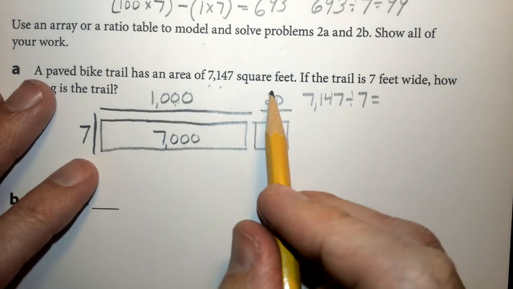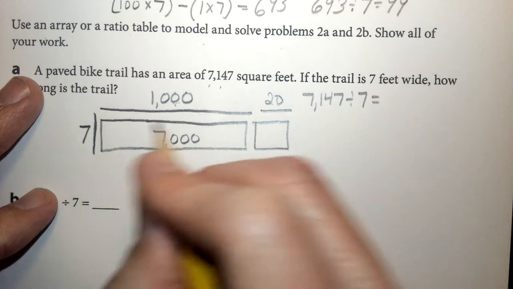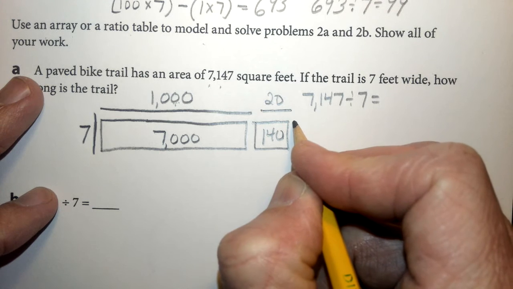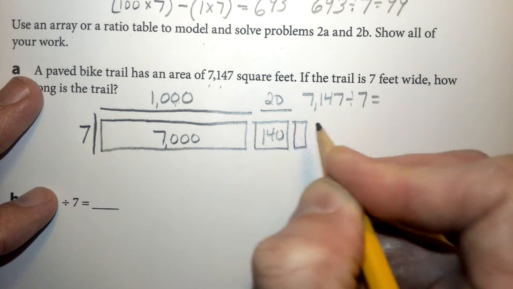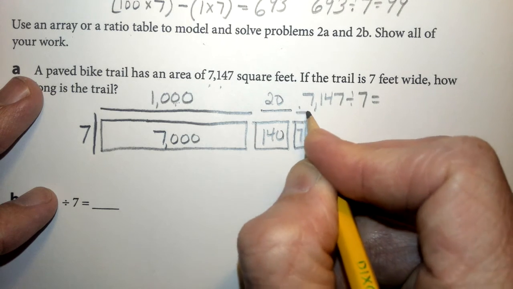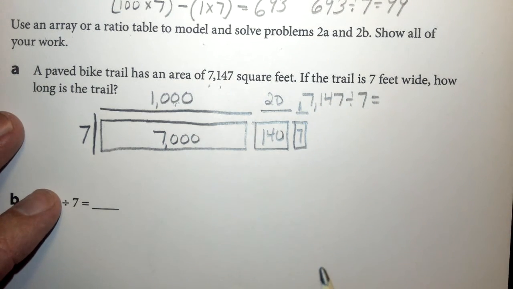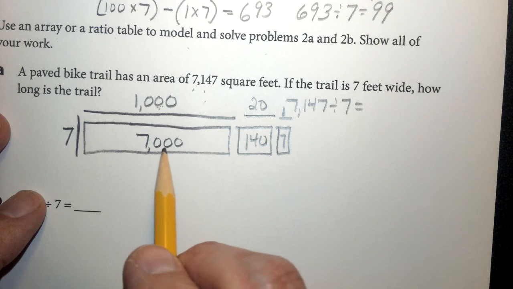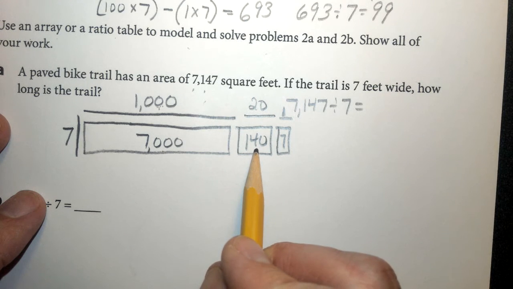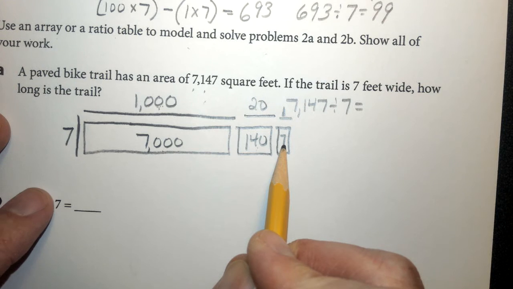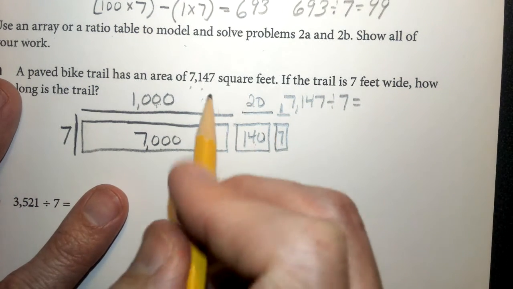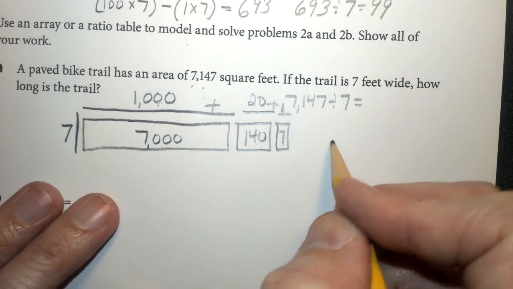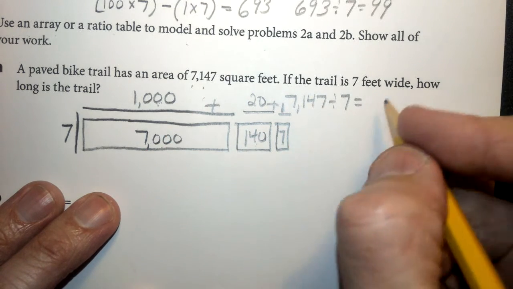So let's do a 20. So 7 by 20, 7 times 10 is 70, so 7 times 20 is 140. And then all I need is one more 7. So this is a 1 by 7 here. So if I add all that up, 7,147 altogether. So the answer is 1,000 plus 20 plus 1. So the answer to this division problem equals 1,021.